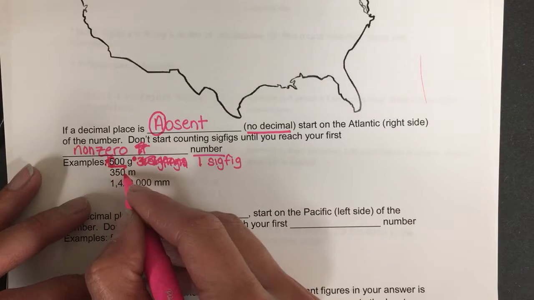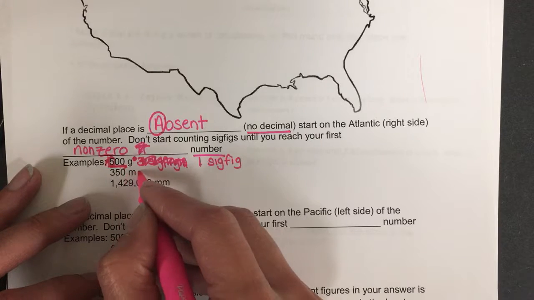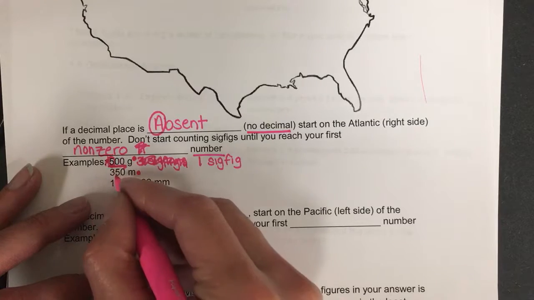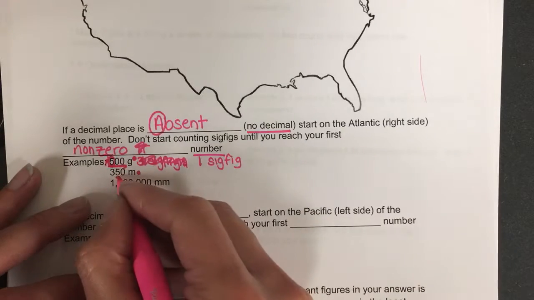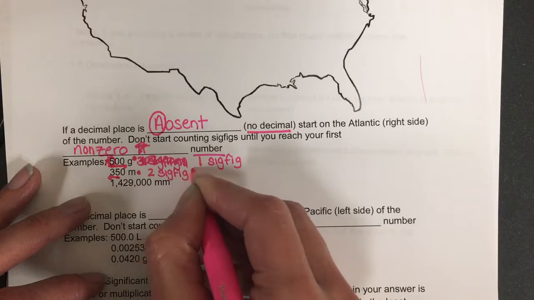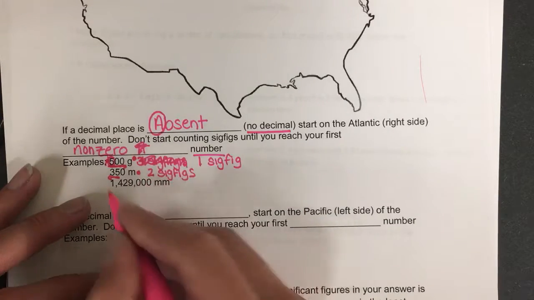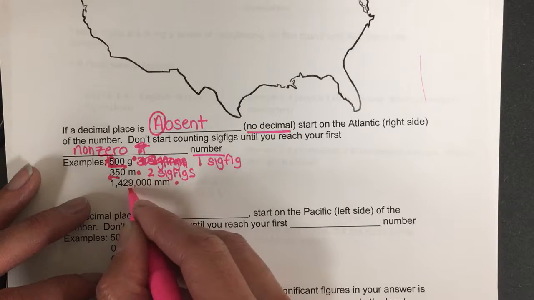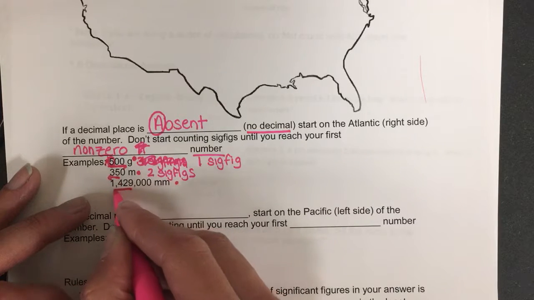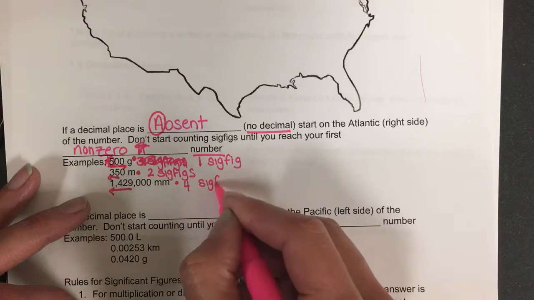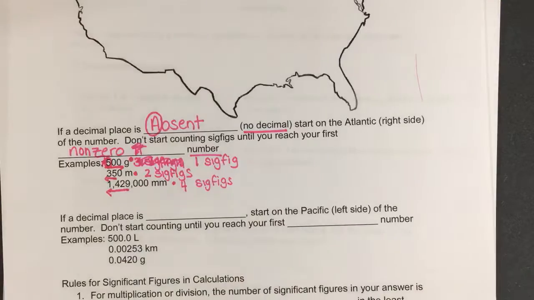Again, the decimal point is absent. I start counting on the right side. I don't start counting until I hit my first non-zero number. Again, it's a 5. I'm going to start at the 5, count all the way to the end. 1, 2. I have 2 significant figures. Here, no decimal point. I start on the right side. I don't start counting until I hit my first non-zero number. I count all the way to the end. 1, 2, 3, 4. This has 4 significant figures.